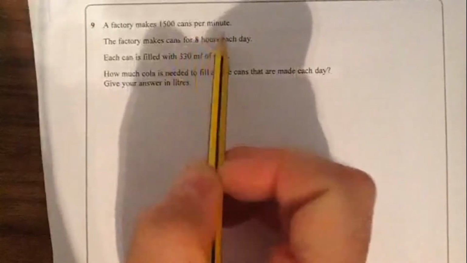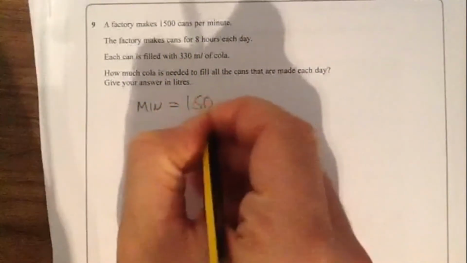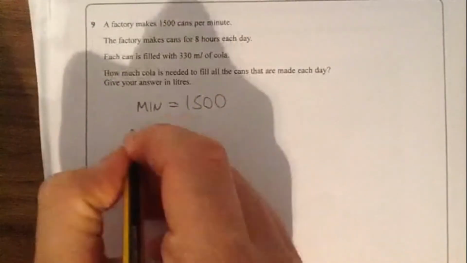Either answer is acceptable. The factory makes 1,500 cans per minute. The factory makes cans for 8 hours a day. Each can is filled with 330 millilitres of cola. How much cola is needed to fill all the cans that are made each day? Give your answer in litres. Okay, so this is in millilitres. So 1,500 cans per minute. To make it into an hour, we're going to have to times it by 60. And it's 8 hours a day, so I'm going to have to times that answer by 8.